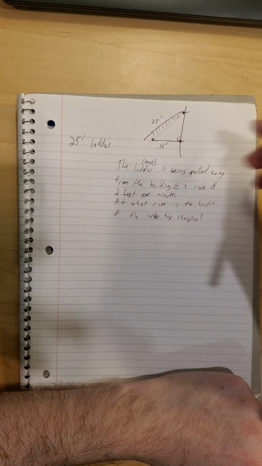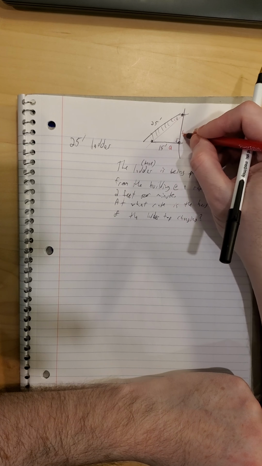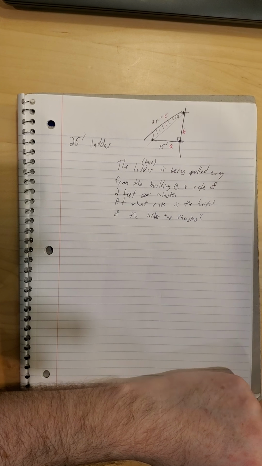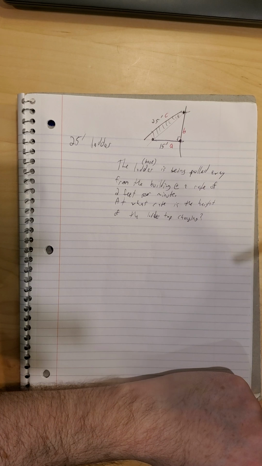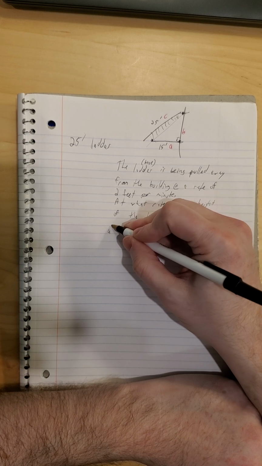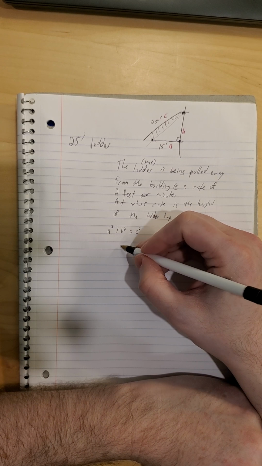Okay, welcome back. So like before, we'll just go ahead and start labeling things. So we'll just make our sides A and B. If you labeled yours B and A, doesn't matter, we'll get the same thing. Hypotenuse does have to be your C. All right, so same deal as before, right triangle, Pythagorean theorem. A squared plus B squared is C squared.